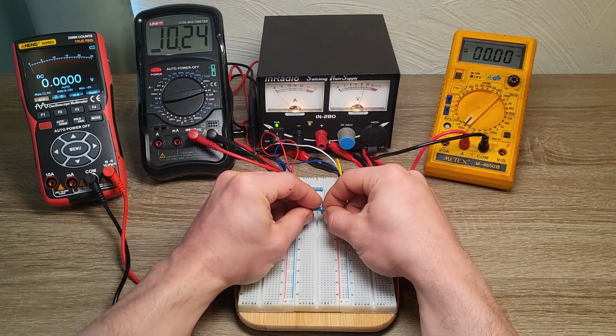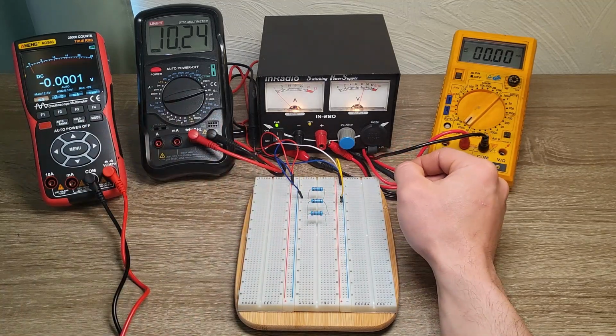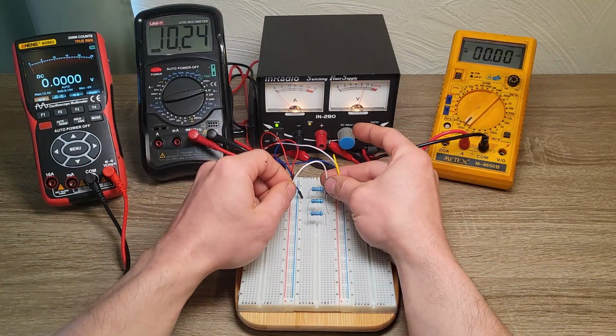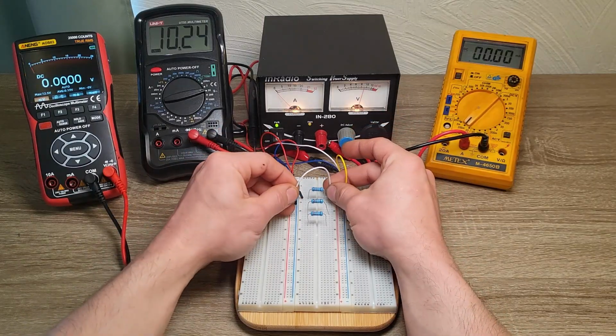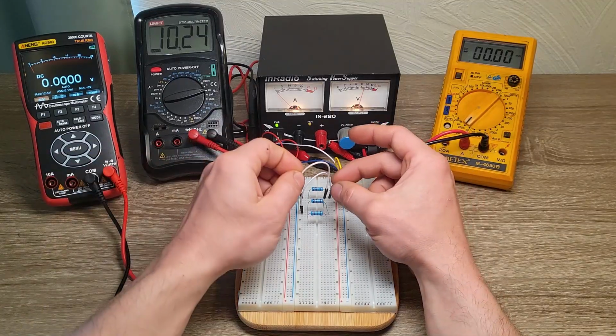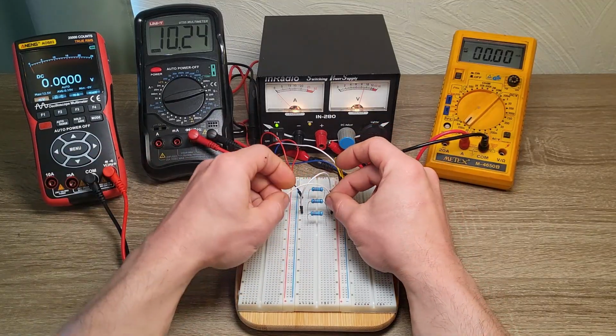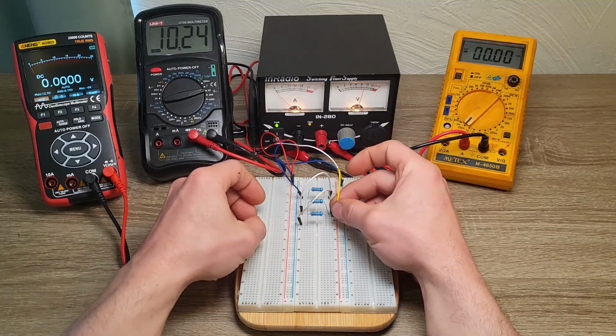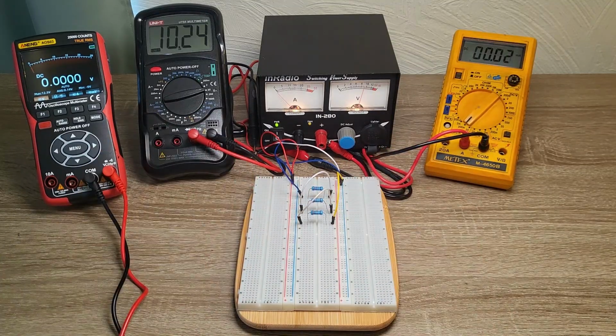We can also add a third one. And what we will get then? We will see soon. So let's take a look now. Now the current drops to 0.01 amp.